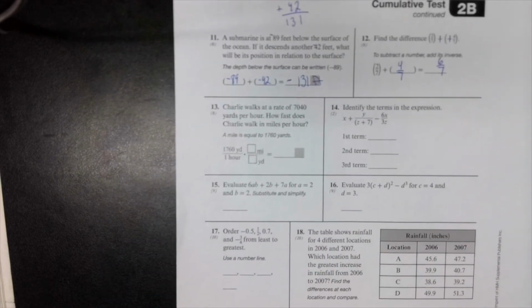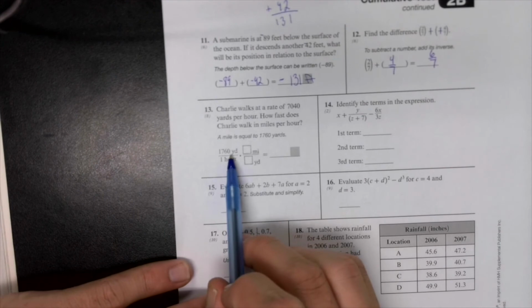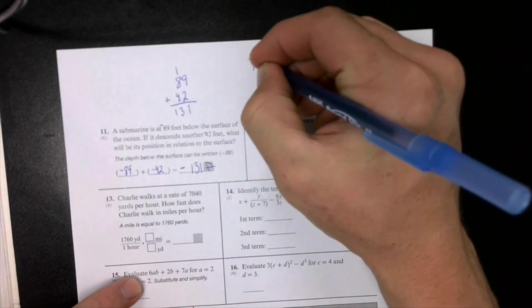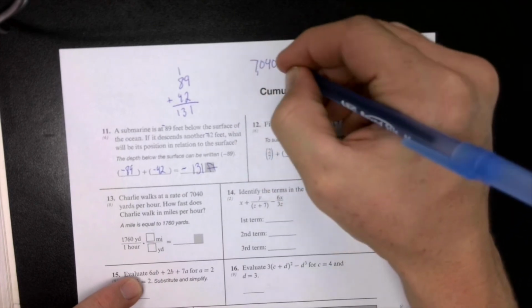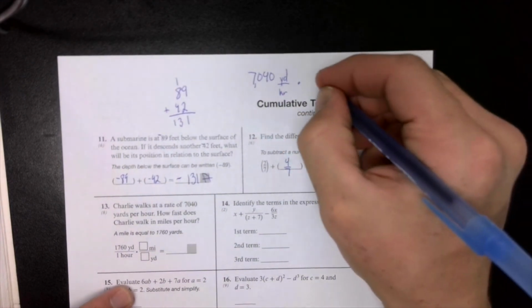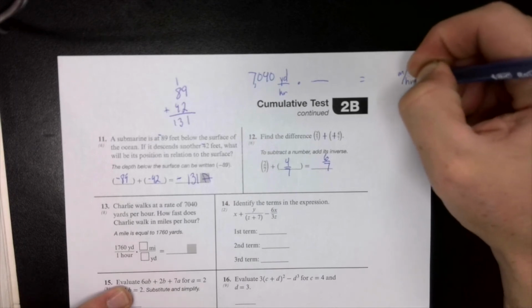Number 13. Charlie walks at a rate of 7,040 yards per hour. How fast does Charlie walk in miles per hour? So here you have to set up a way in which you're going to convert 7,040 yards per hour into miles per hour. Here you've got your conversion rate between yards and a mile. So here's how Mr. Shane would set it up. You've got 7,040 yards per hour. I'm going to multiply that by a conversion rate, and then I'm going to get as my answer miles per hour.